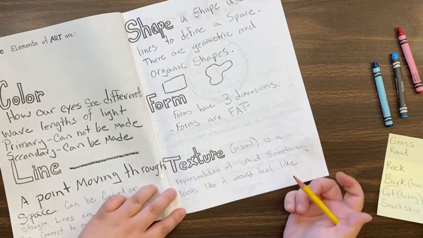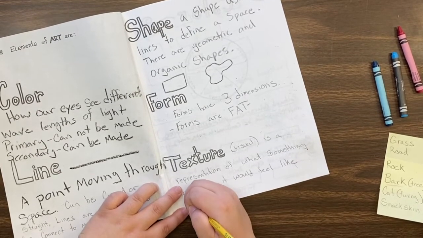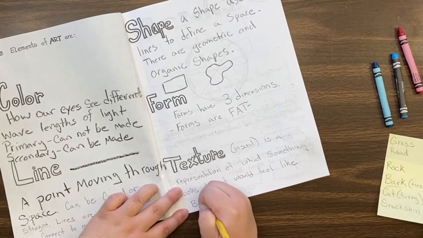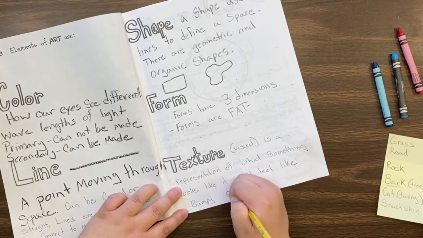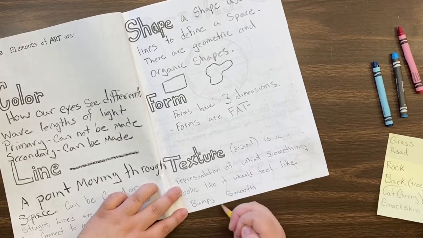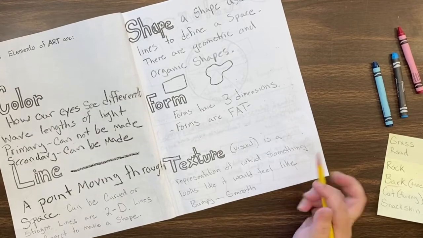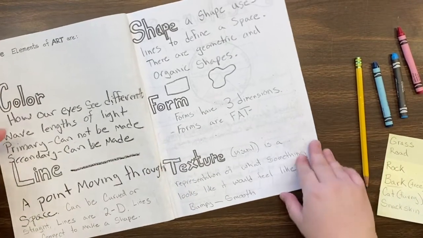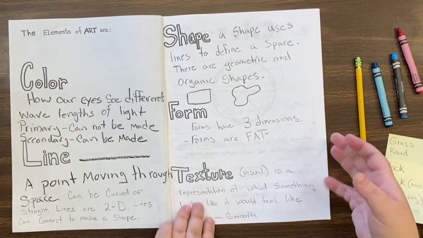So you could even write down texture words for me. Words like bumpy, words like smooth. Stuff like that works as well for this. Okay, my friends, so we have color, line, shape, form, and texture all done.